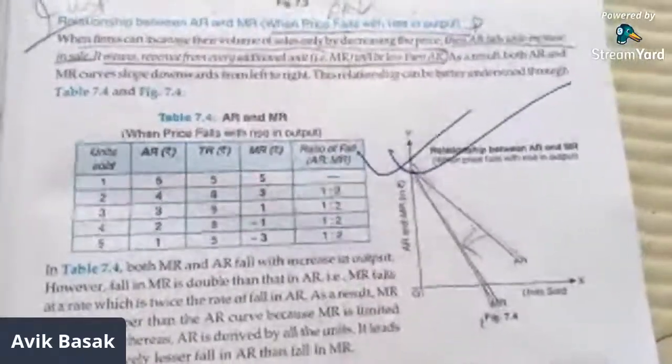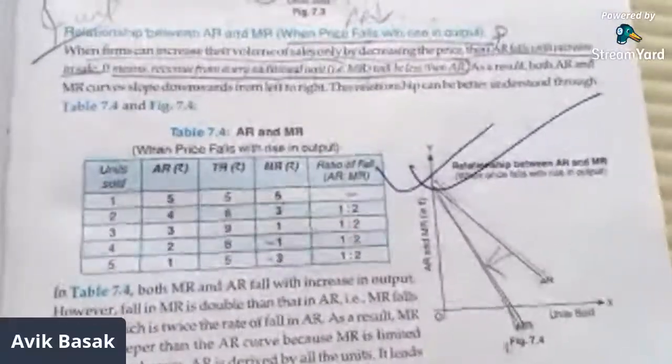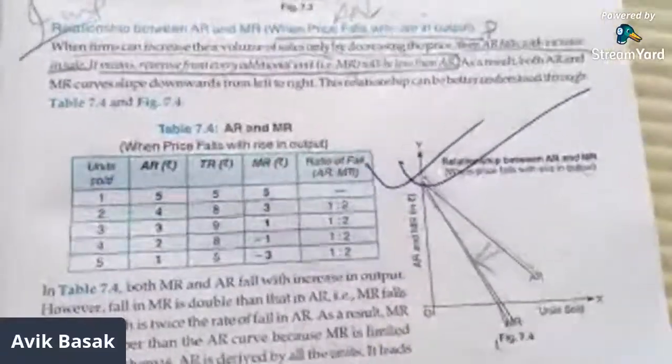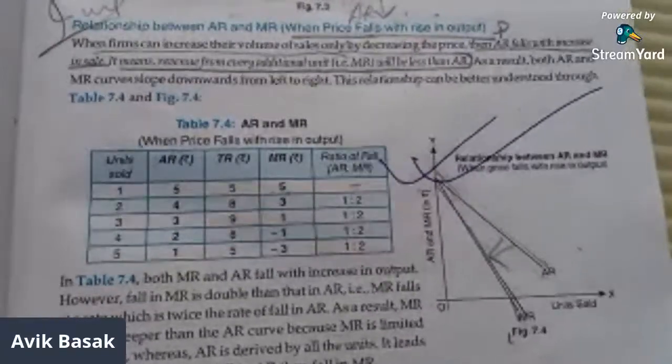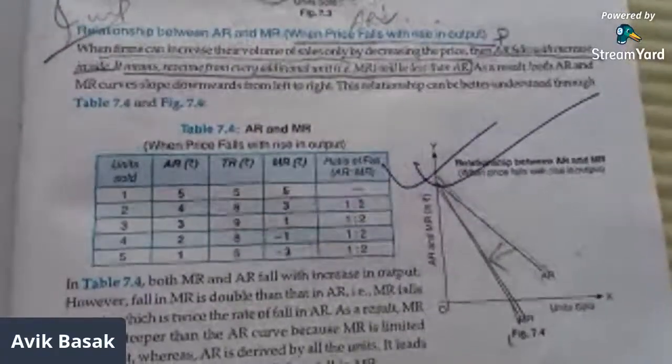For the first output, I was selling at 10 rupees. Second output, I was selling at 9 rupees. Third output, I am selling at 7 rupees. Fourth output, I am selling at 5 rupees. Fifth output, I am selling at 4 rupees. So see students, for each and every output, the denomination is reducing.